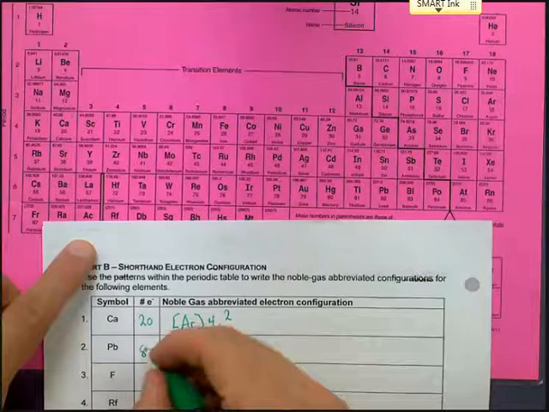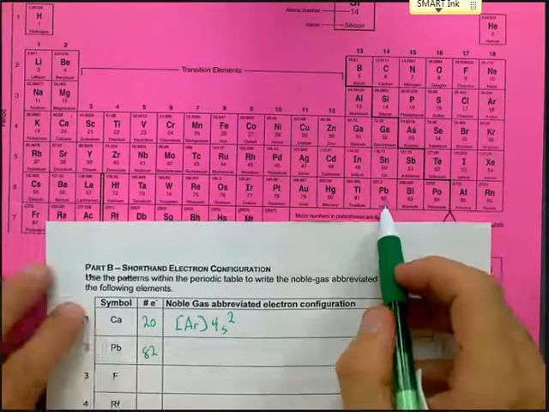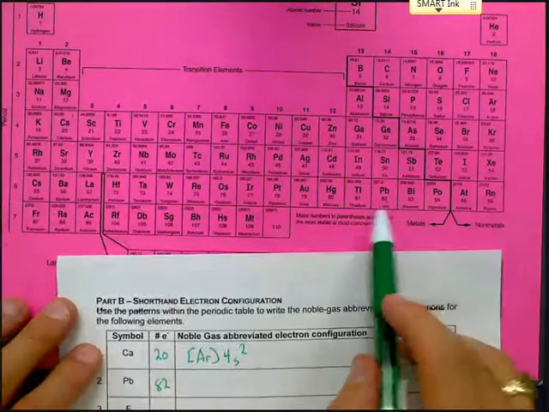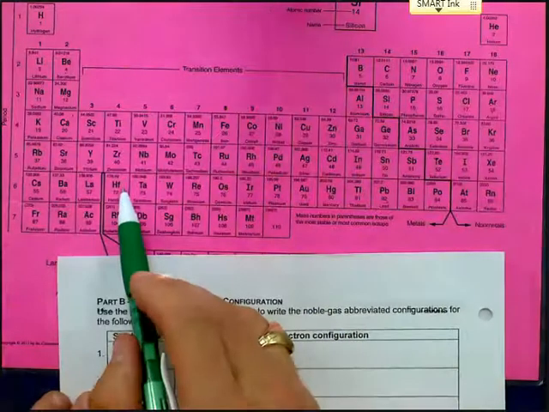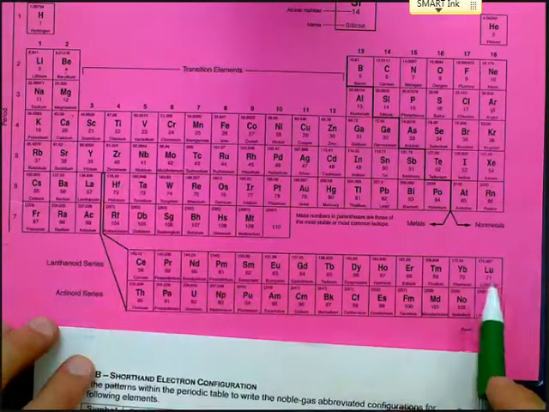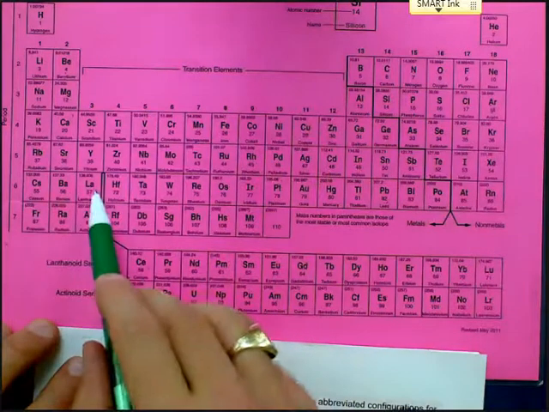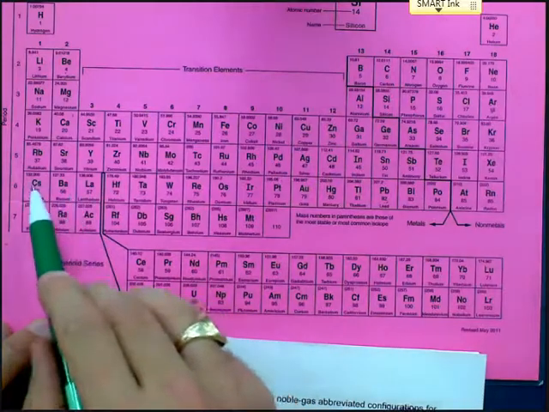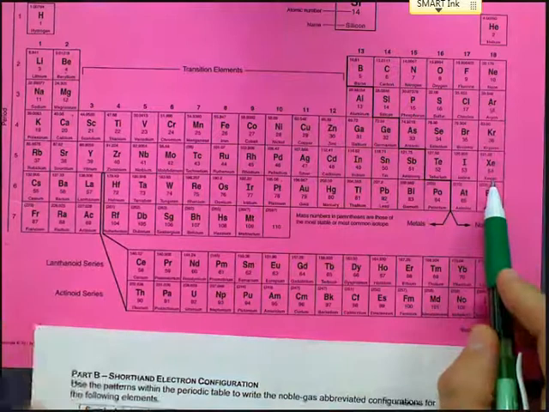Lead is all the way down here. Okay, it's got 82 electrons, so I'm really glad we can use the noble gas abbreviation. 82, we're going to have to go all the way back until we hit, well, 82 down to 72, 57. What? Oh, right. 72, then we have to go down here into the F block, 71 all the way back to 58, then to 57, 56, 55, 54. There's our noble gas, xenon.